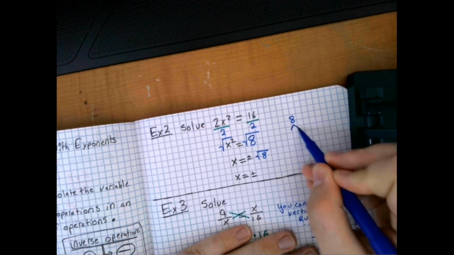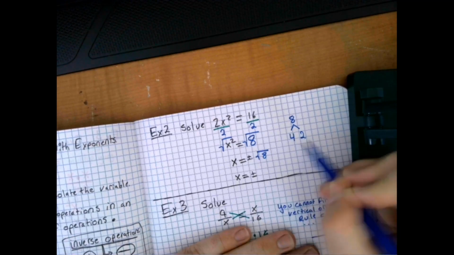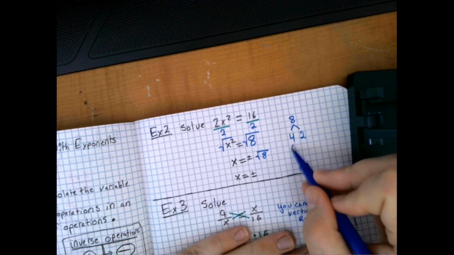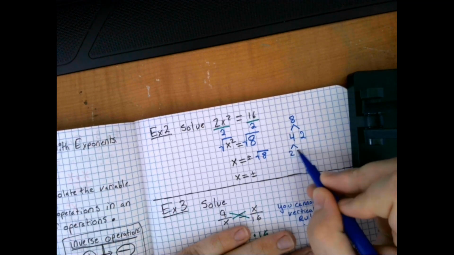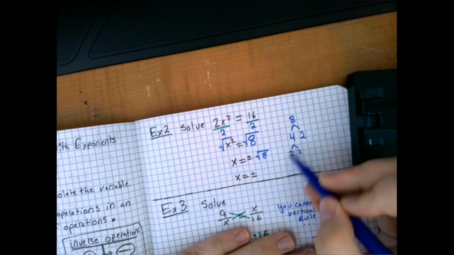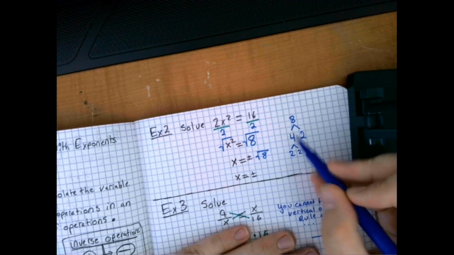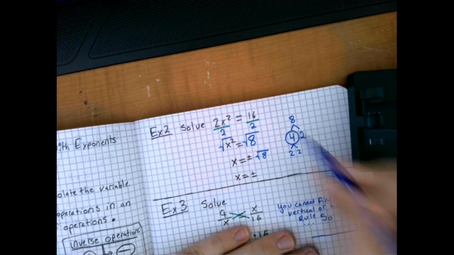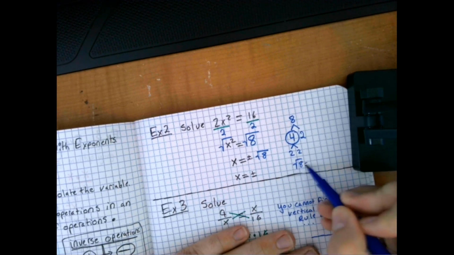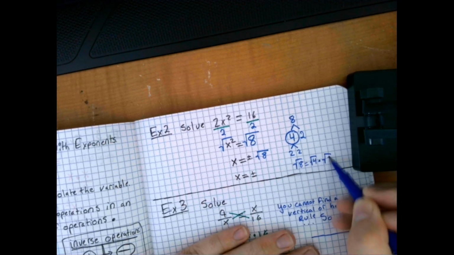Now 8, we're going to make a factor tree here, is 4 times 2. Now, we could stop here if we recognize that 4 is a perfect square. If we didn't, we could go further and go 2 times 2. Now, here, seeing that 4 is 2 times 2, we can see that 4 is a perfect square. The same number multiplies to make 4. So when we have the square root of 8, we're going to break it into 2 square roots. The square root of 4 times the square root of 2.